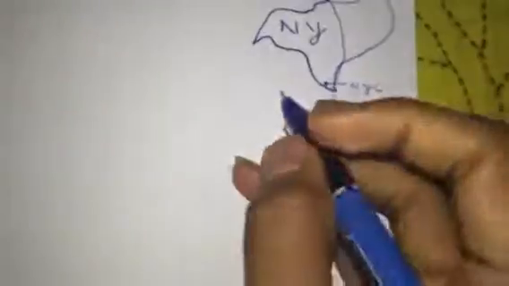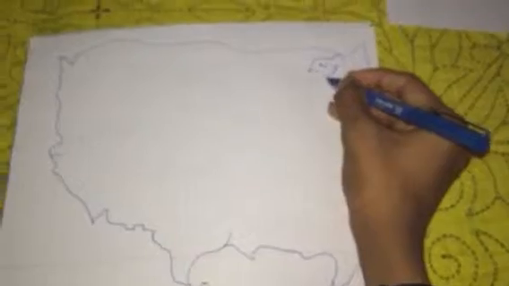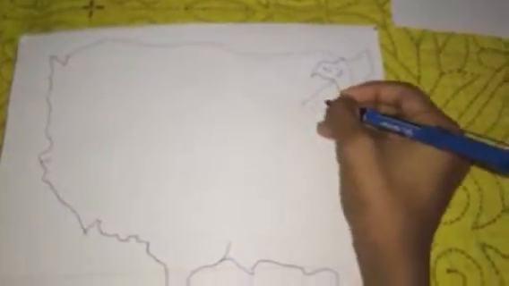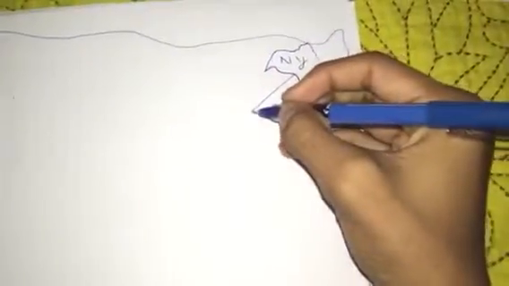Now, we're just going to plot that right over here on our map, on my very crude map. So this is New York. Let's say this is 1700 miles. It probably isn't, but let's just say it is.